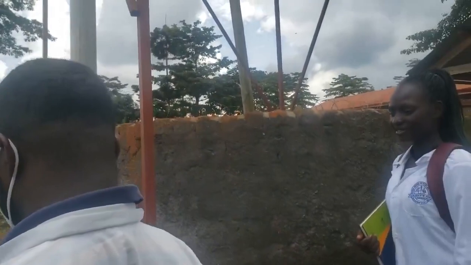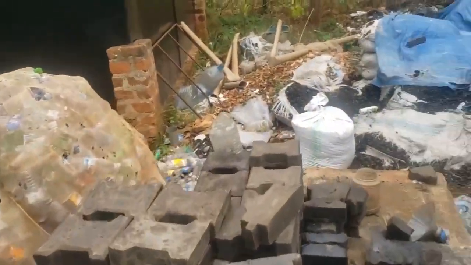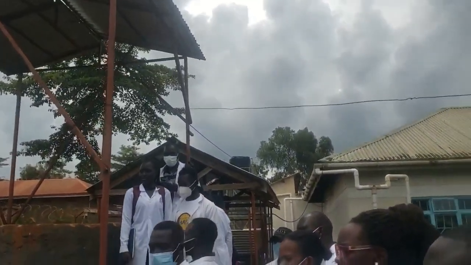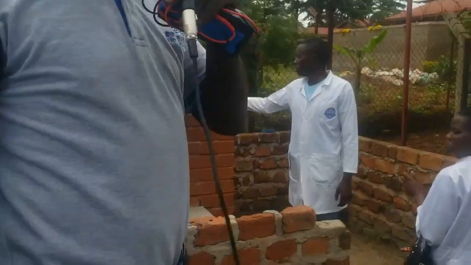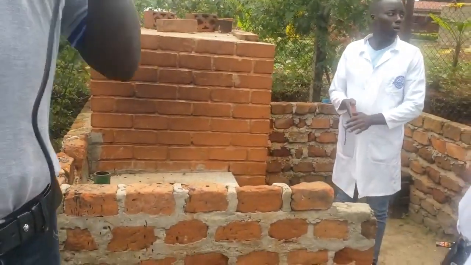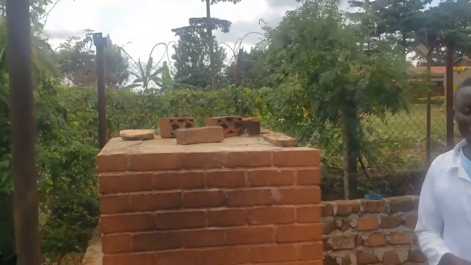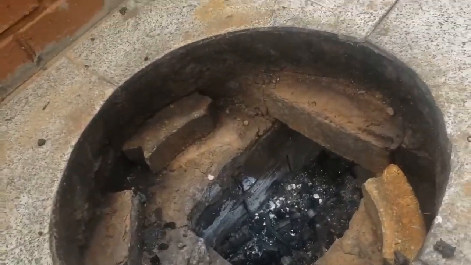This is a device that we use to carbonize. Now here is where we would melt our plastics. When we bring these plastics, we have a table where we put them all. First you cluster them. After clustering, we just combust them, basically melting them.